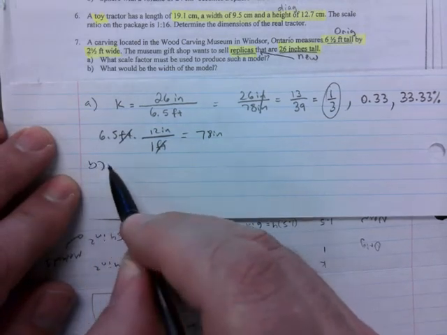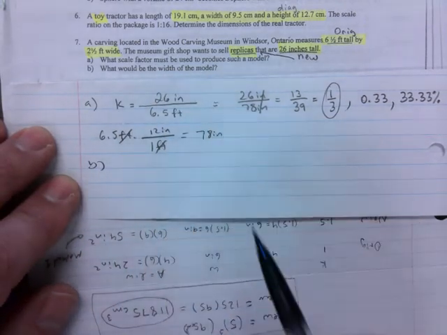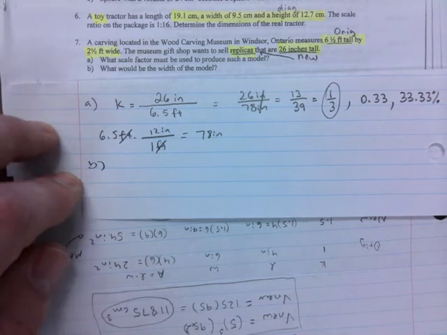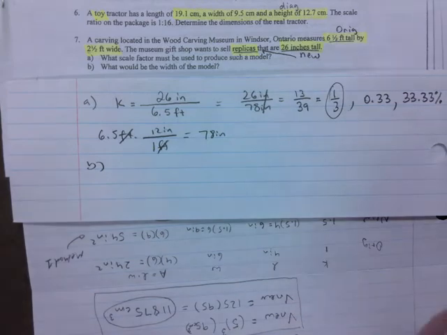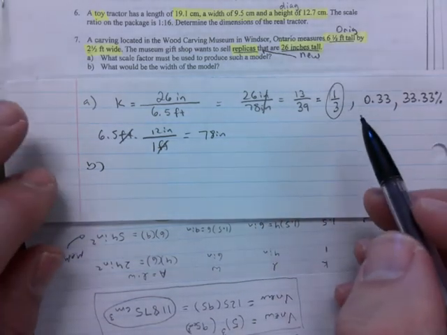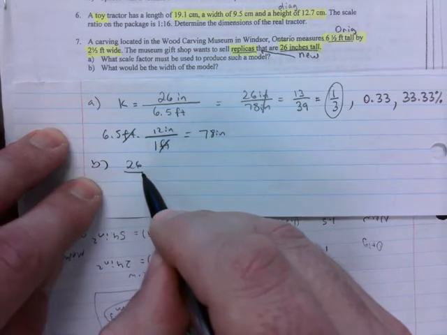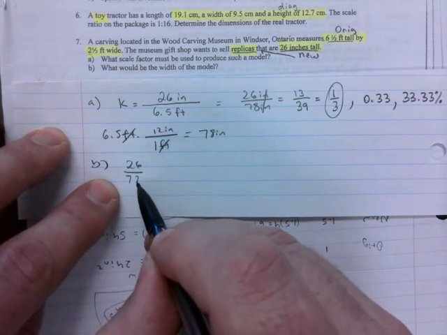So B, what would the width be of the model? And you have a choice here. In this case, they are not specifying the width, like what unit it should be in. I'm going to use, how about we use the 26 over 78, right?